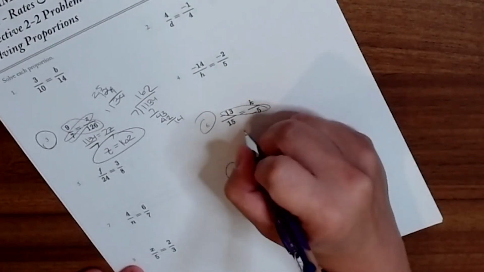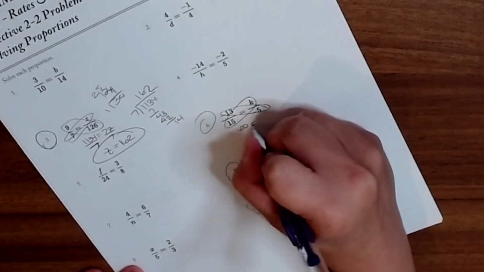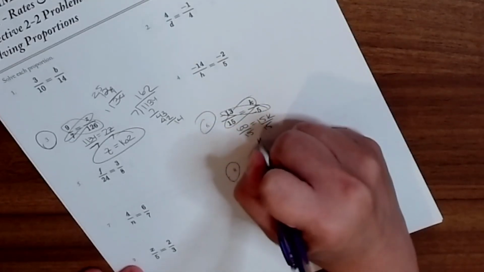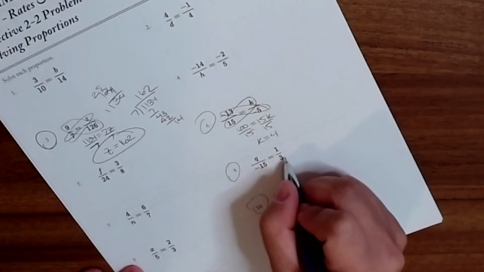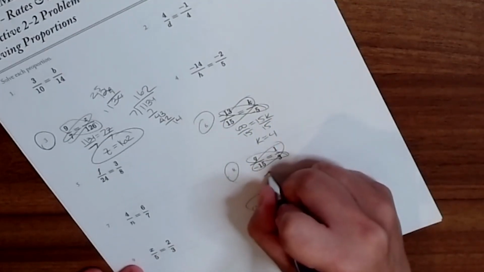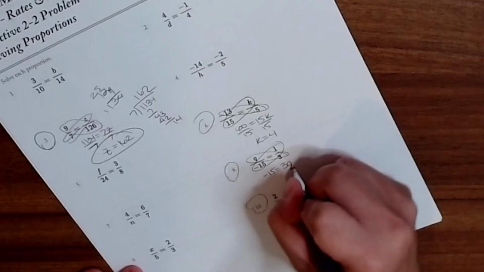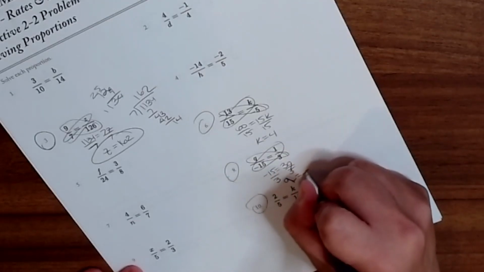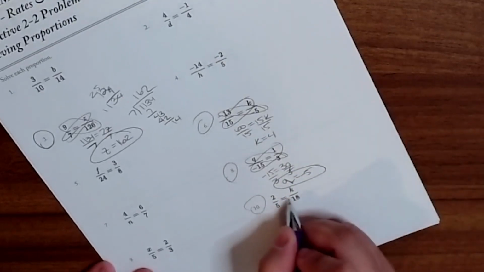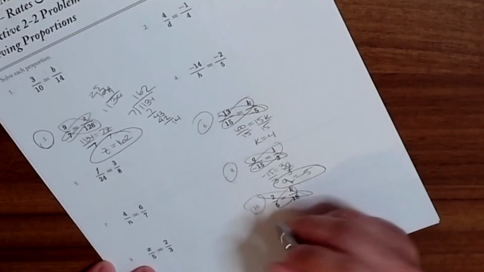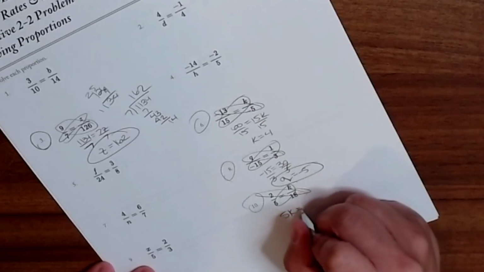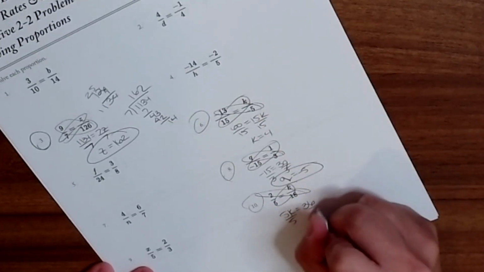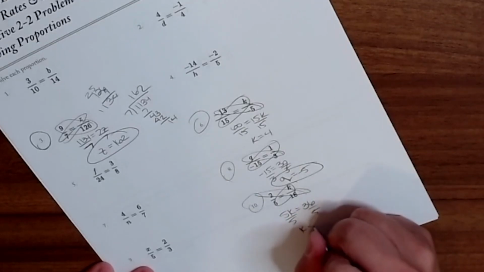13 times 5 gives me 60. 15 times k gives me 15k. Divide both sides by 15, and I get k is equal to 4. Negative 15 is equal to 3q. Divide both sides by 3, and I get q is equal to negative 5. Little slanted q. Alright. 5k is equal to 36. Divide both sides by 5, and I can't do anything with it. 36 over 5.